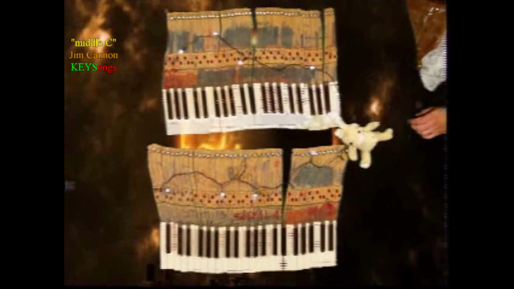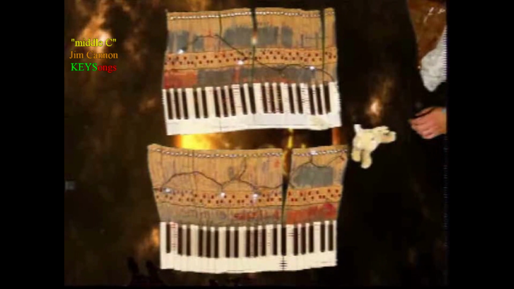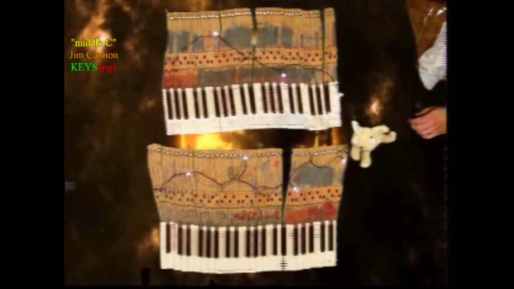Yep, looks like 44 on top and 44 on the bottom. So you've got 44 on the bottom and 44 on the top. It's in between E and F. Middle C is not the middle, is it?